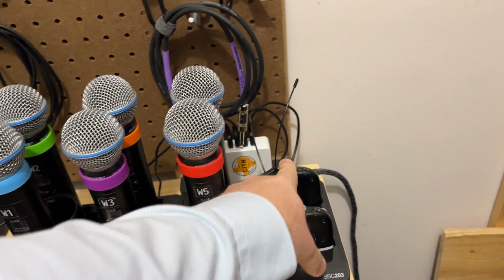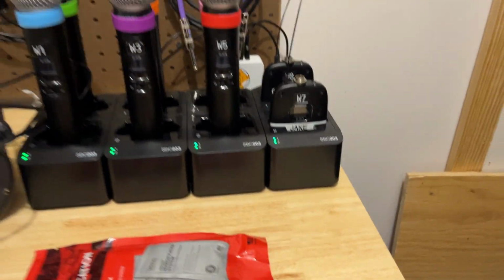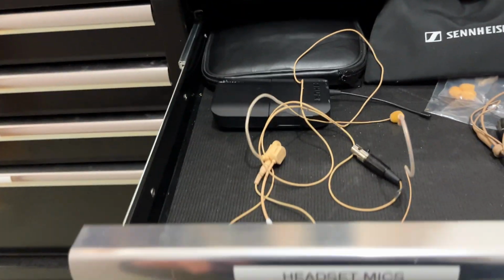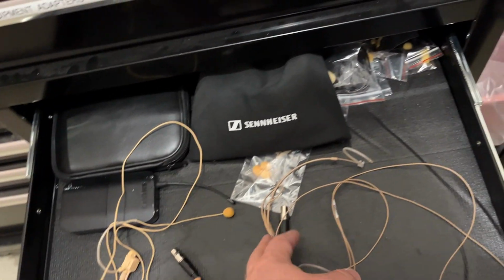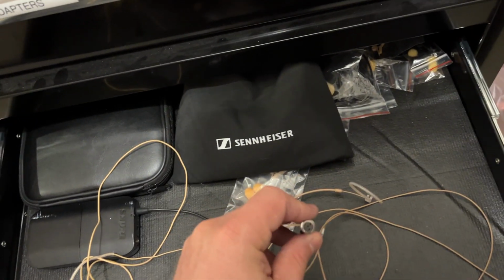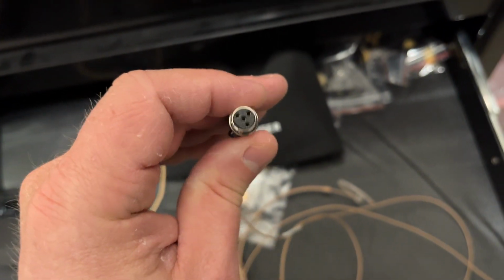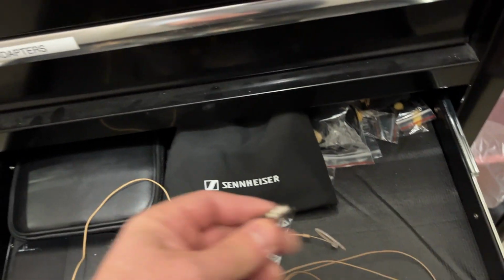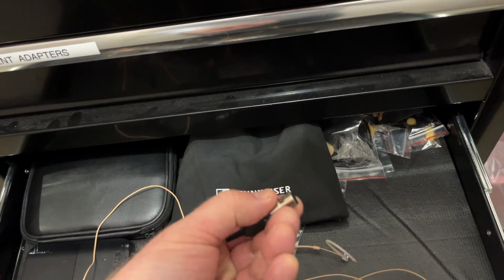These are Jake and Bryson's headsets. In order to find their actual headsets, it's here. It's labeled headset mics. This is Bryson's, this is Jake's. Make sure that you're careful when you plug it in because there's pins. Okay, and then obviously to remove it, you just hold that black button and pull it off.